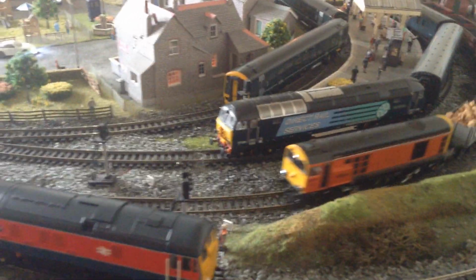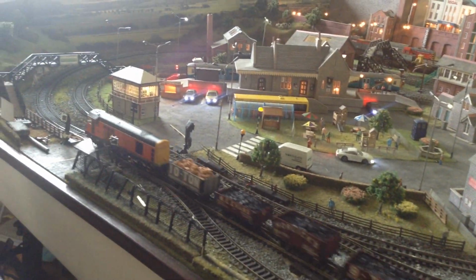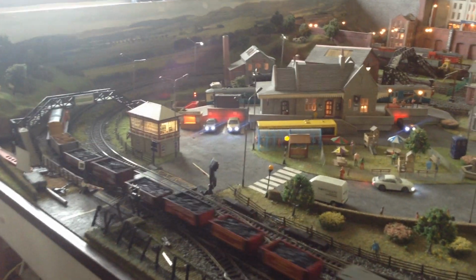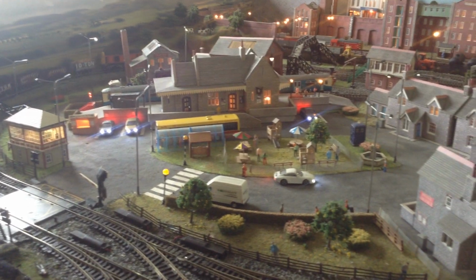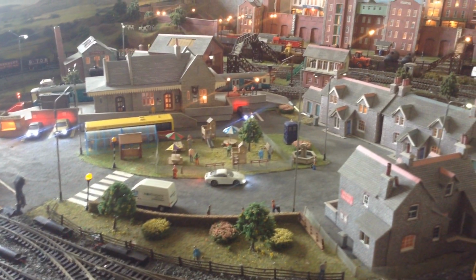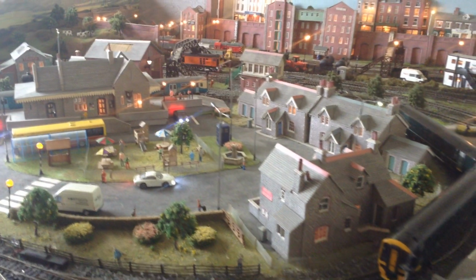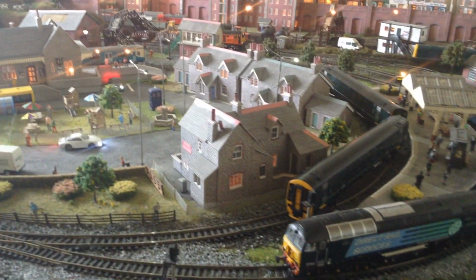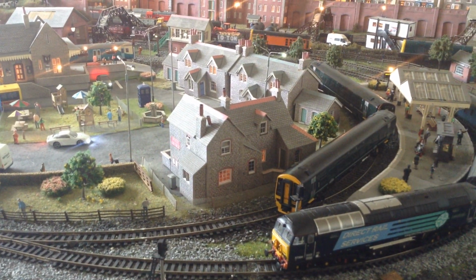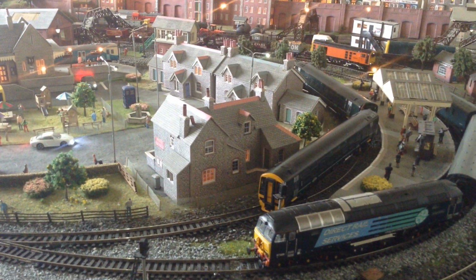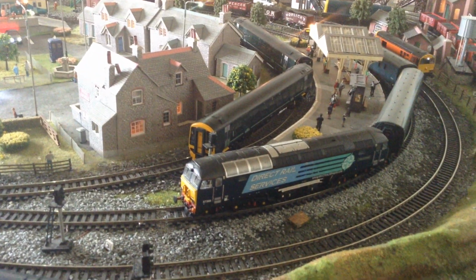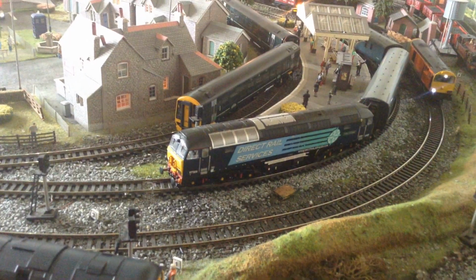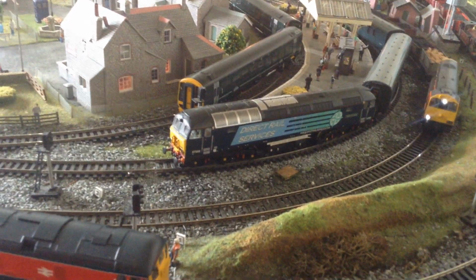There we go. Now it should come round and stop. Slowing down. The wagon clanging is part of the loco's noises as well. Here it comes.